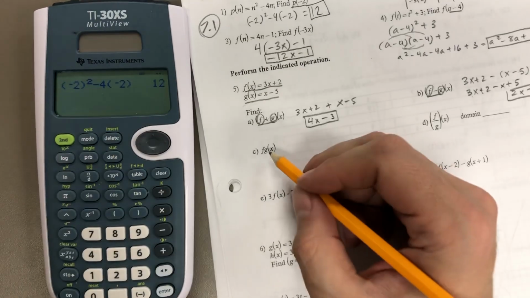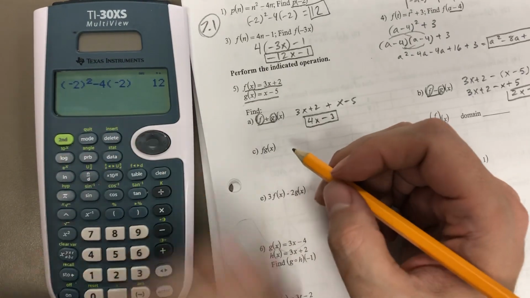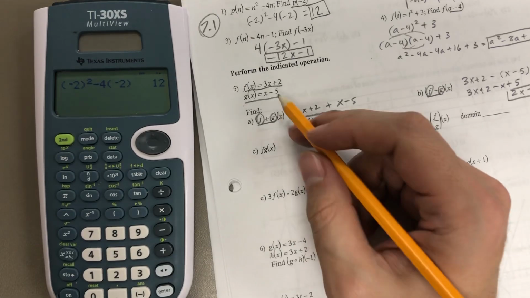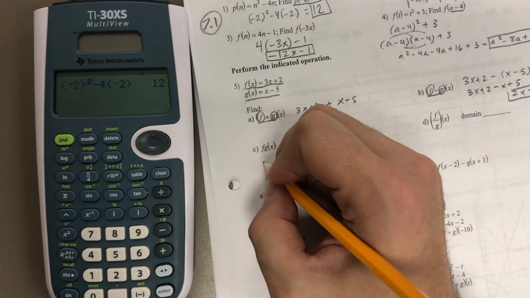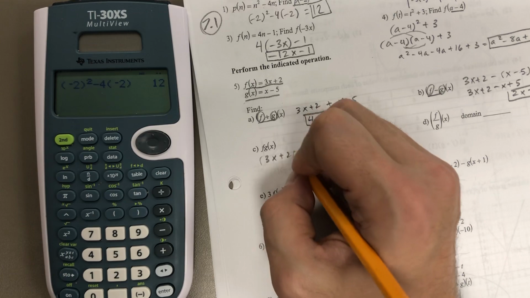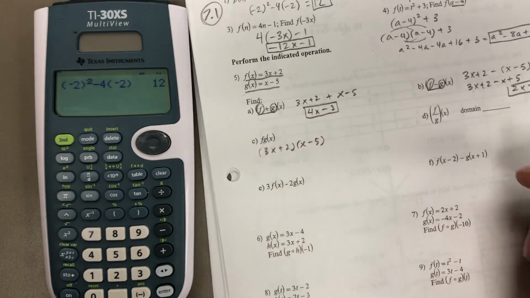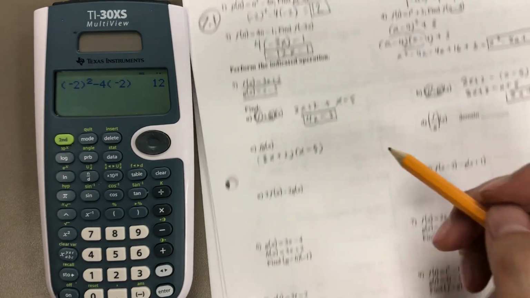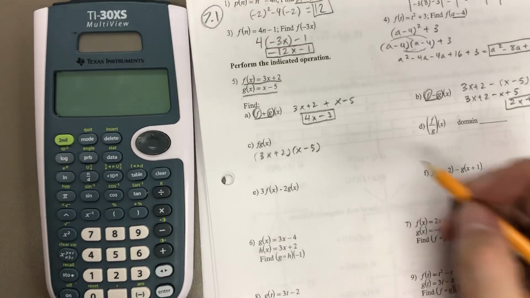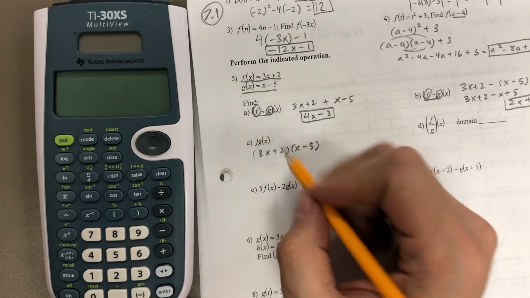The next one, when the f and the g are right next to each other, that means that they're multiplying together. So I'm just going to multiply the f function, so 3x plus 2, times the g function, which is x minus 5. So what I'm going to do for this is just FOIL, just like what I did in number 4 there. You know, FOIL or distribute, whatever you were told that it's called.